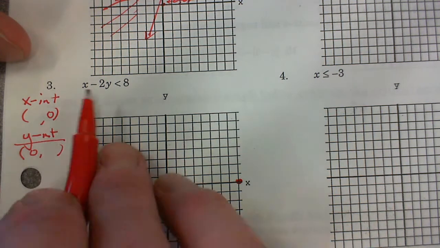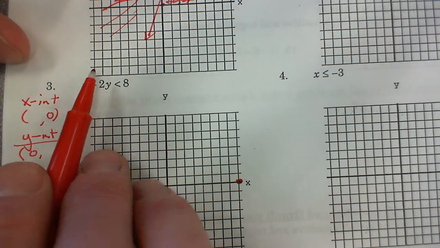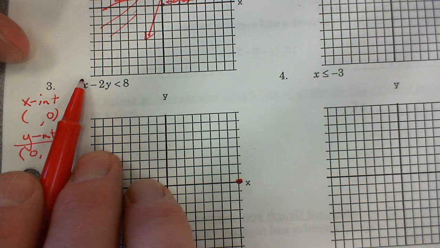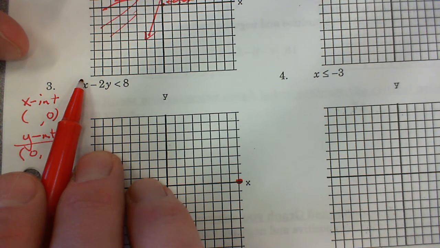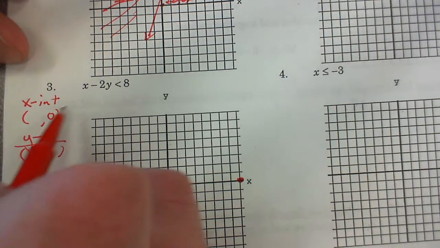Then y is 0. Y-intercept is when x is 0, so we plug in 0 here. You get negative 2y is 8, which means you divide by -2, and y is -4. 1, 2, 3, 4. Okay, and again, I guess I can show you this.